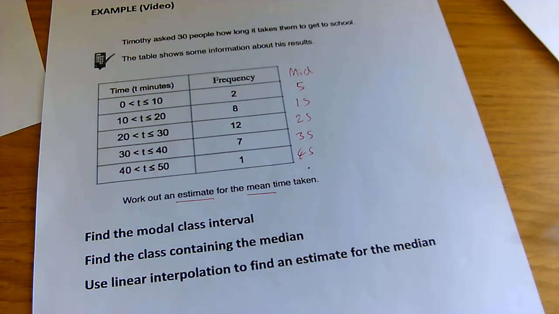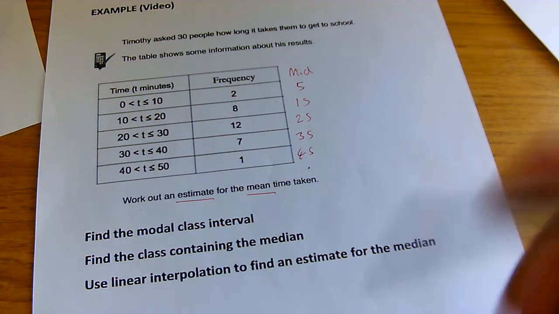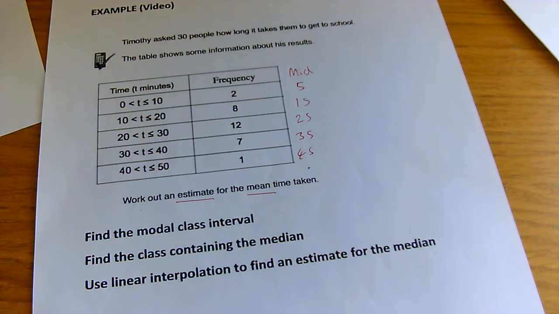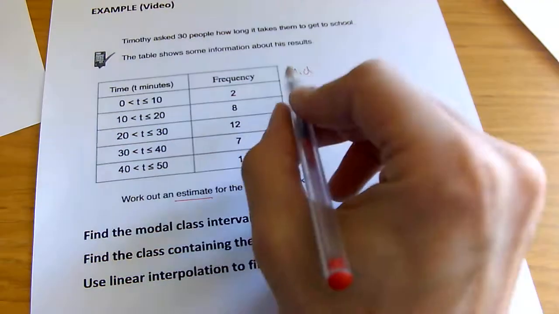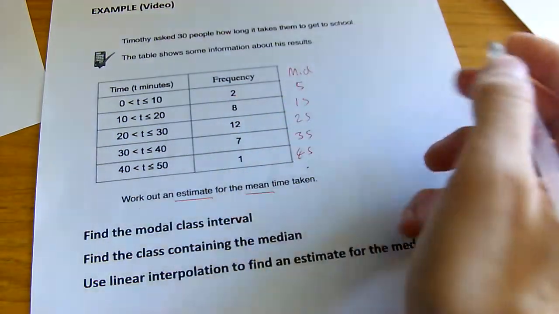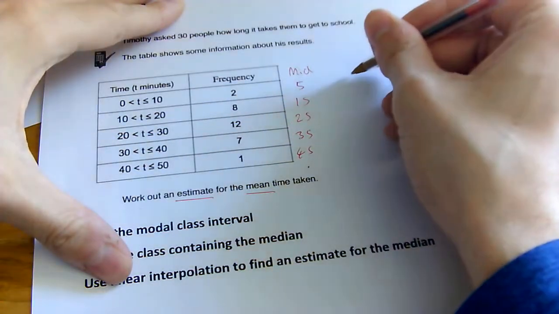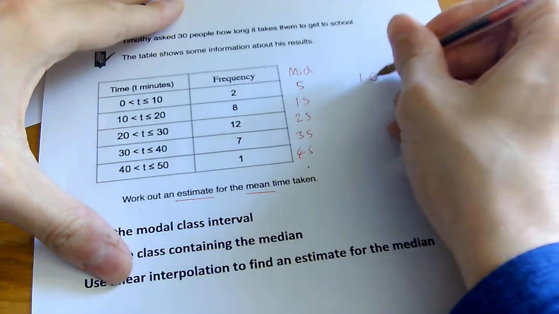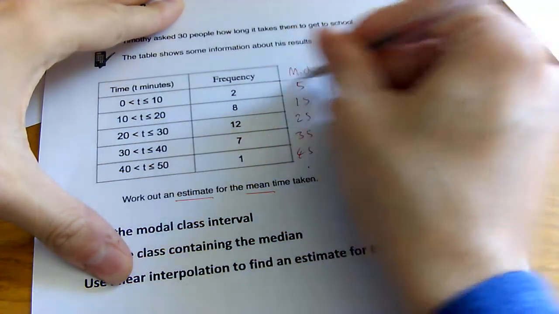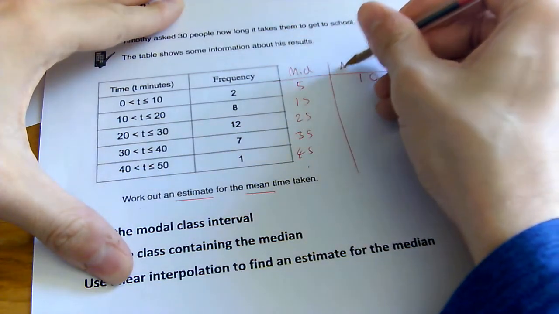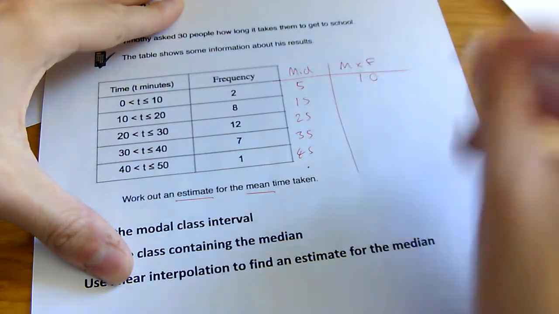Now we're going to say, using a similar method to before, how much time was taken in total, and share that time out between the 30 people in the data set. So 2 people took 5 minutes, we're assuming. Right, well, that's going to be 10 minutes. And I should put another column here, really, shouldn't I? This is going to be the midpoint times frequency.